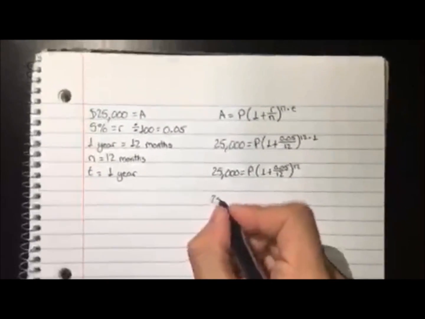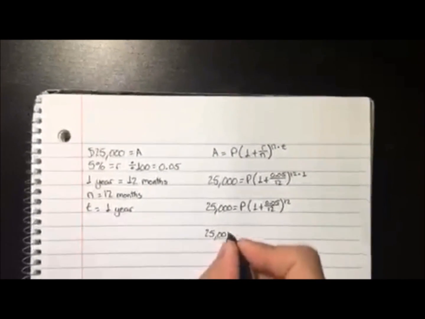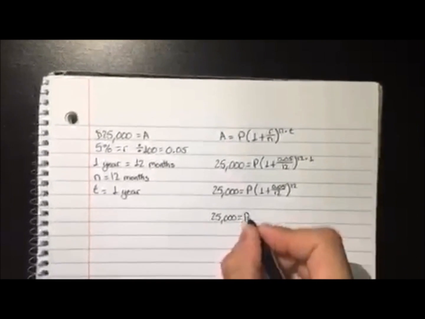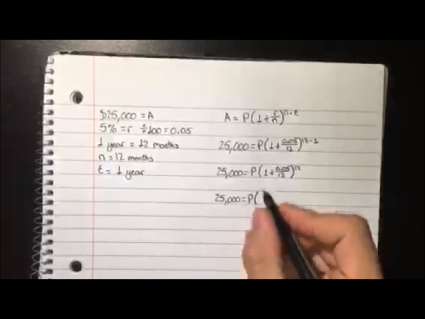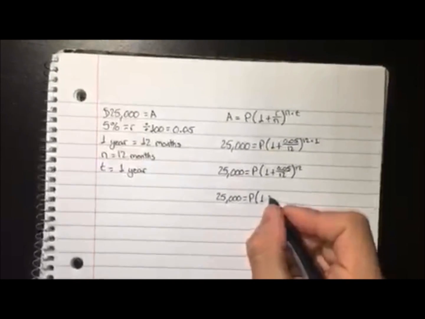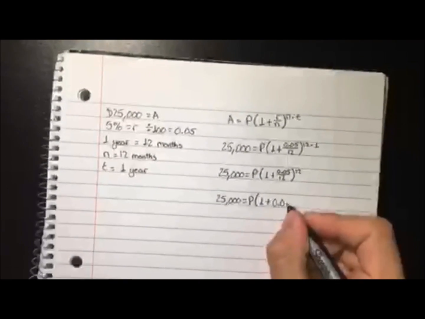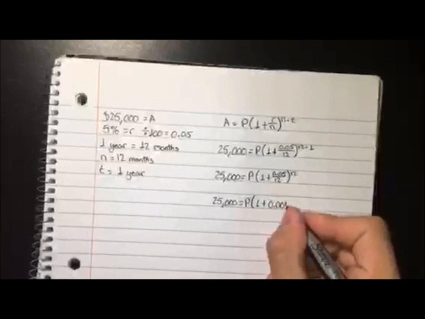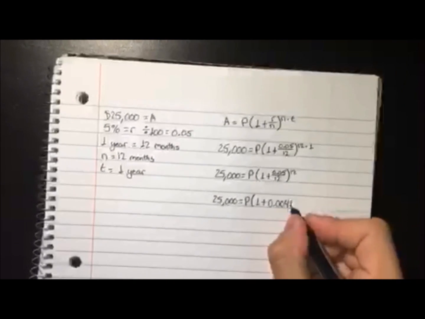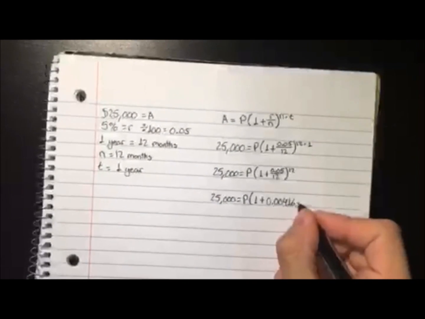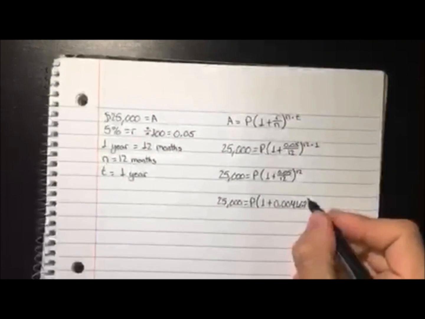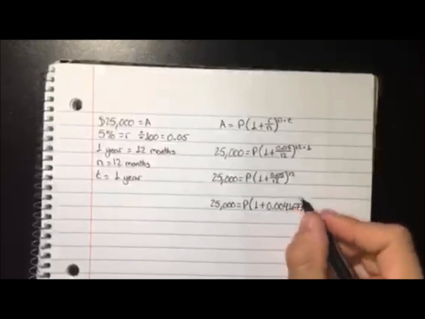So it's 25,000 equals P, parenthesis, 1 plus 0.004167, and all of that is going to be raised to the 12.